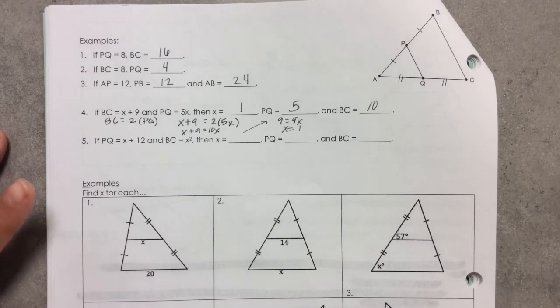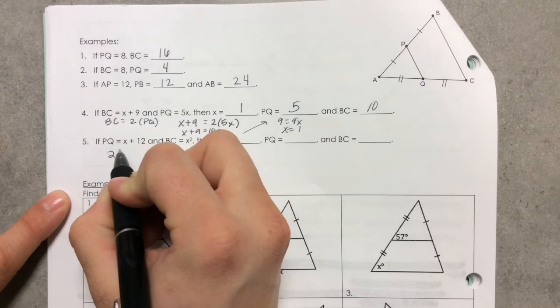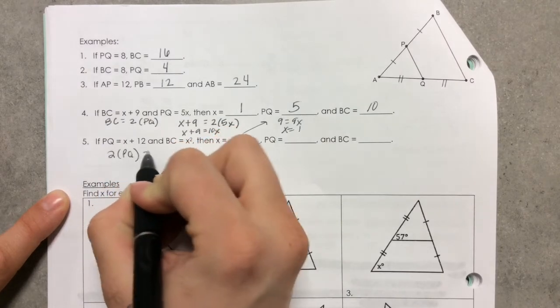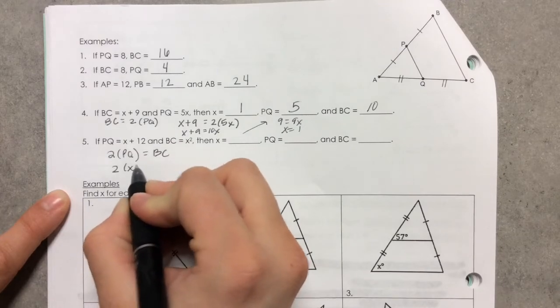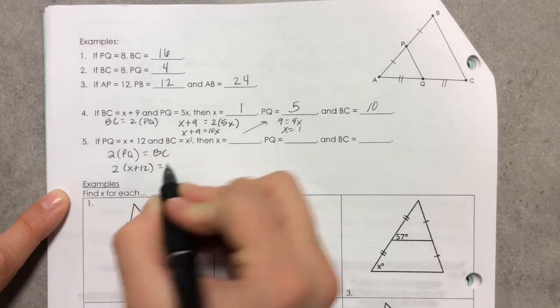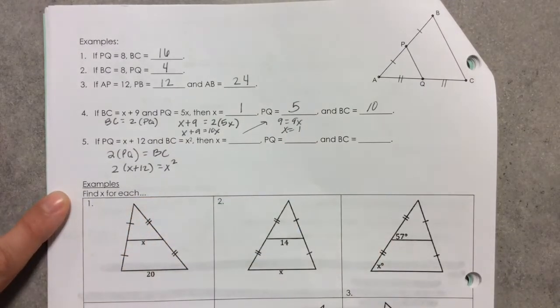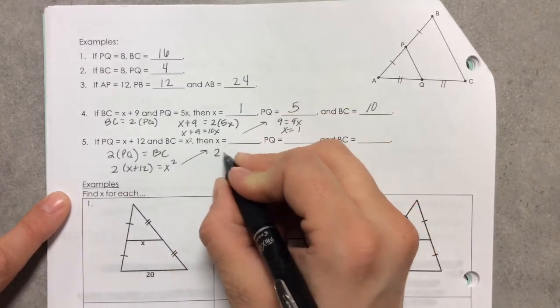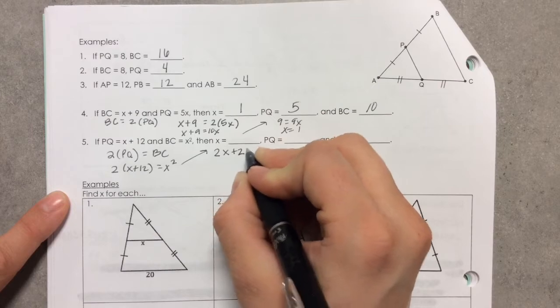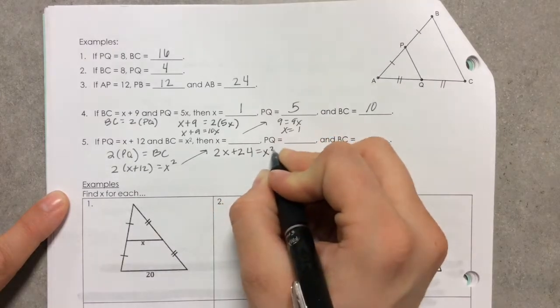Well, PQ is half the length of x squared. Another way to think about that is 2 times PQ is going to equal BC. So we will have 2 times x plus 12 is equal to BC. All right, so let's distribute and simplify. So we'll have 2x plus 24 is equal to x squared.